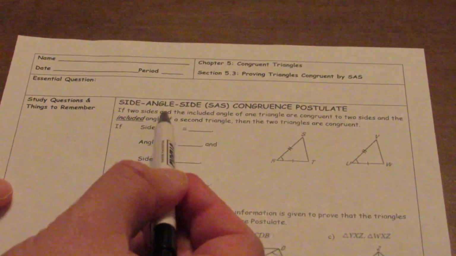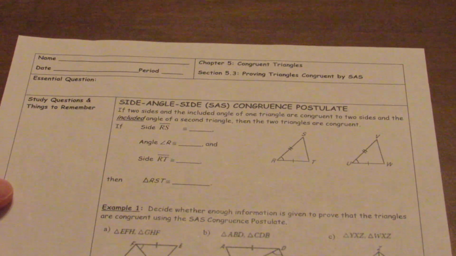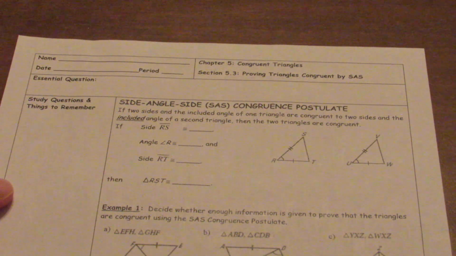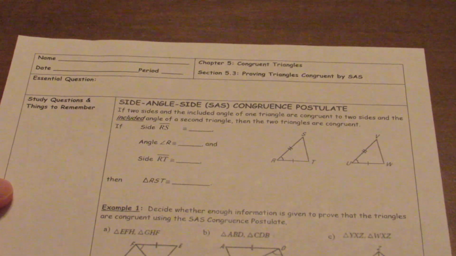So this says if two sides and the included angle of one triangle are congruent to two sides and the included angle of a second triangle, then the two triangles are congruent. The included angle here means order is important.